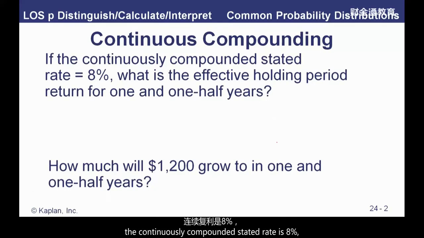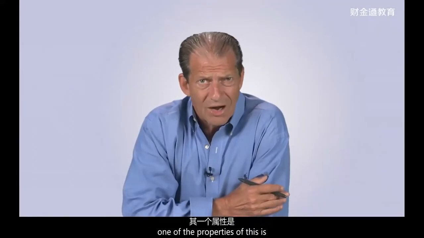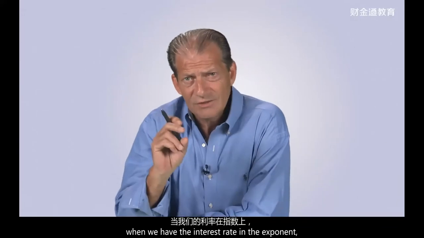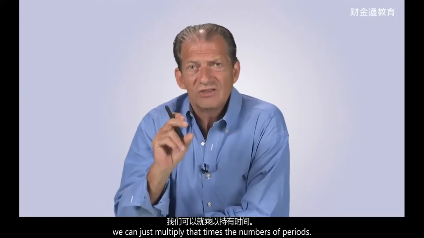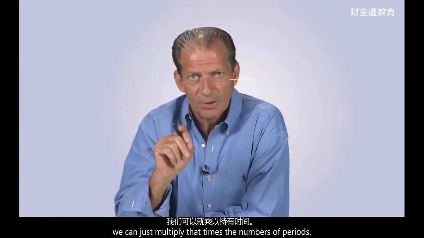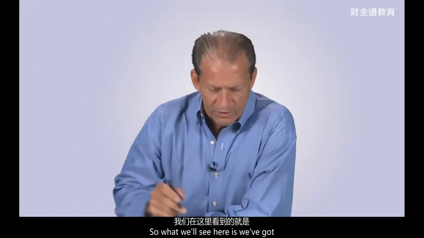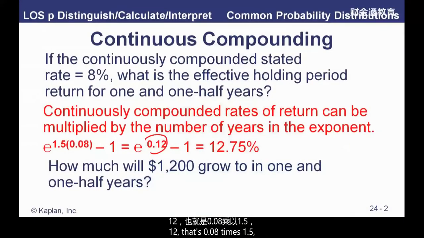So let's do another example here. If the continuously compounded stated rate is 8%, what is the effective holding period return for 1.5 years? The reason I wanted to put this in is one of the properties of this is when we have that interest rate in the exponent, we can just multiply that times the number of periods. So what we'll see here is we've got 0.08 times 1.5 years.